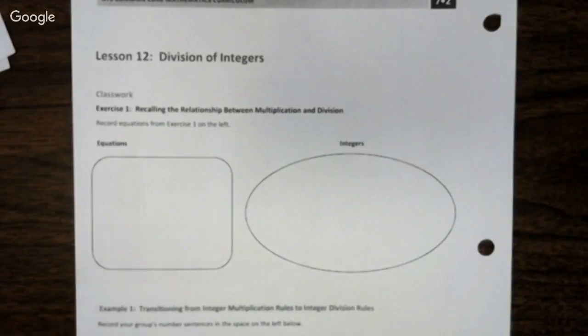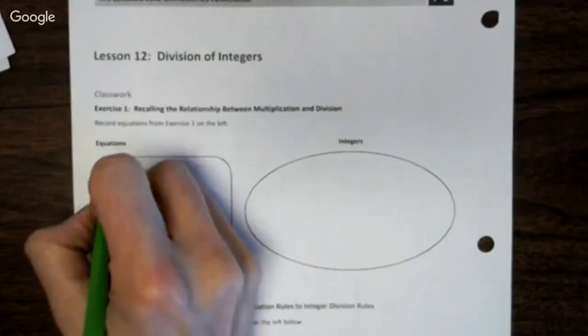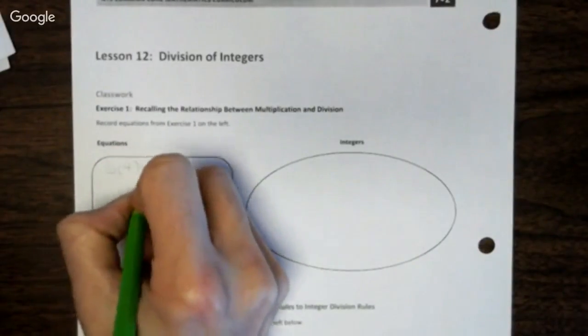Alright, this is Module 2, Lesson 12. We're going to start talking about division of integers today. We're going to do this by looking at a couple of different equations that you already are familiar with, stuff that you've learned back in the younger grade levels. We're going to look at some multiplication and division problems. So let's give these equations as our example.